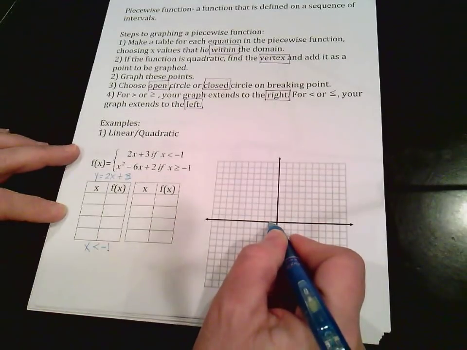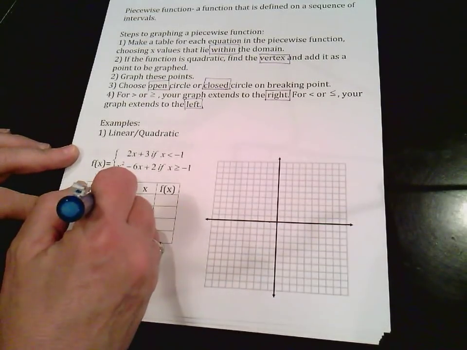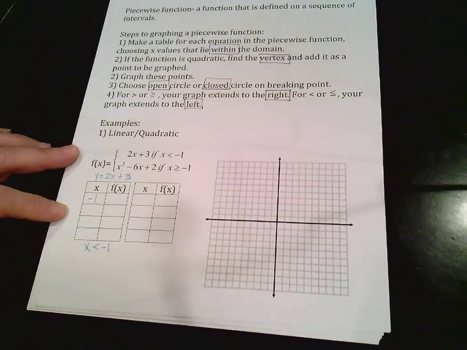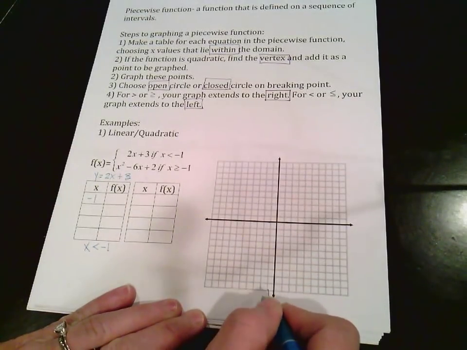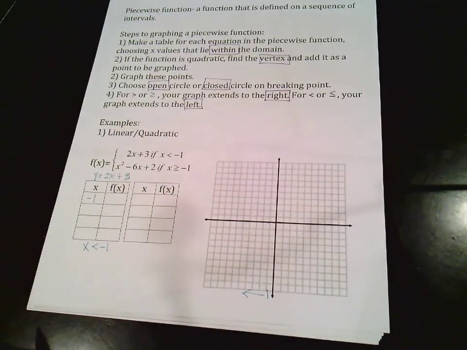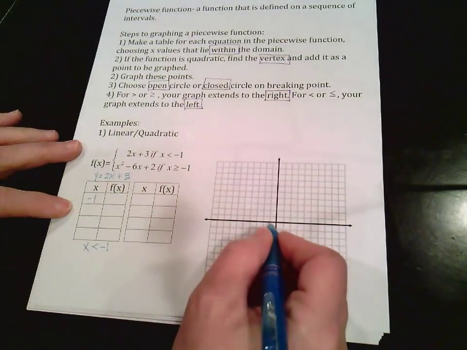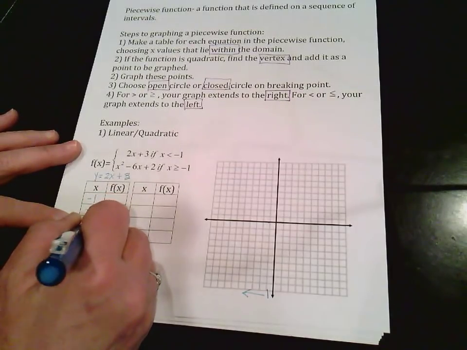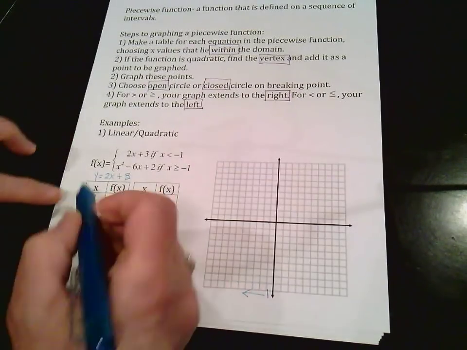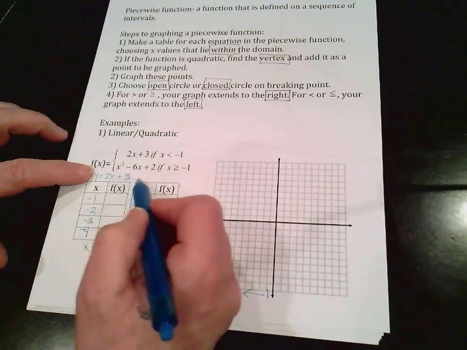-1 would be here. That needs to be one of my points because that's the starting point or the breaking point. And then everything else, if this is where -1 is, all the points of this graph are going to be to the left of that. So I have -1, -2, -3, and -4 are all points that would fit that. And then we plug those into the equation and solve for y.